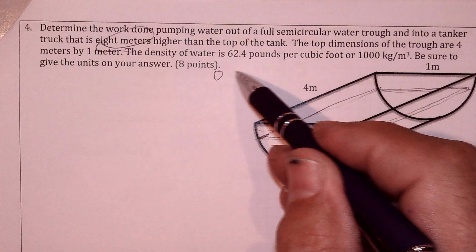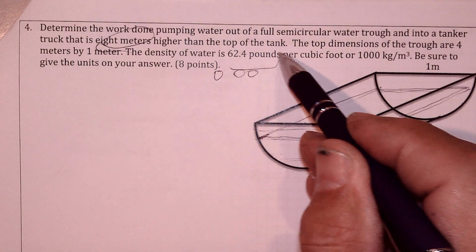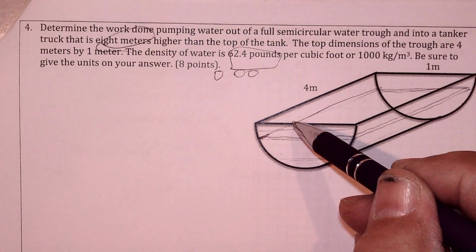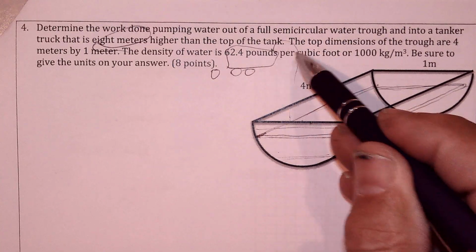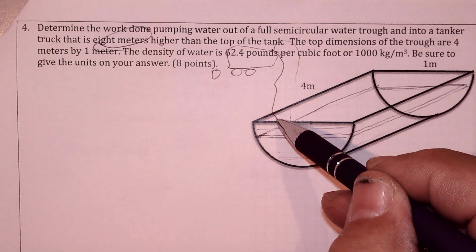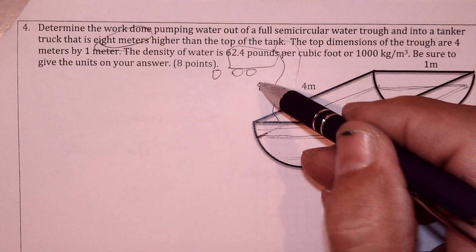That water all has to be lifted the same distance. And a level down here would be lifted another distance. And the level at the top would be lifted less distance. And it needs to go clear up to a tanker that's 8 meters higher than the top of the tank. So there's a tanker up here that we're taking all this water and pumping it all the way up into it. So it got 8 meters higher.